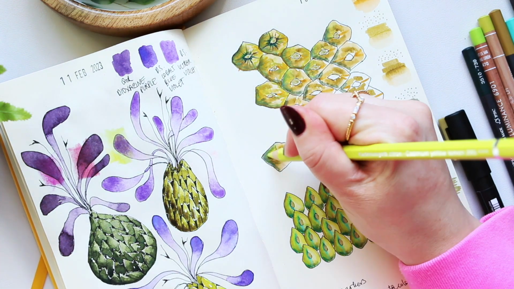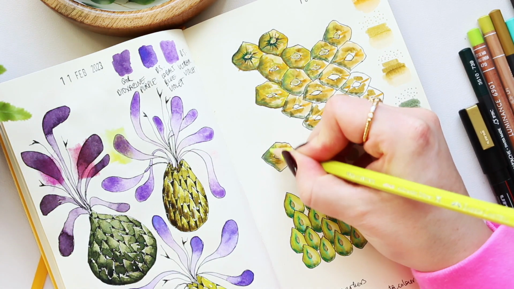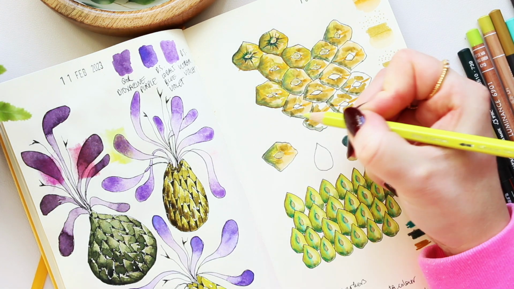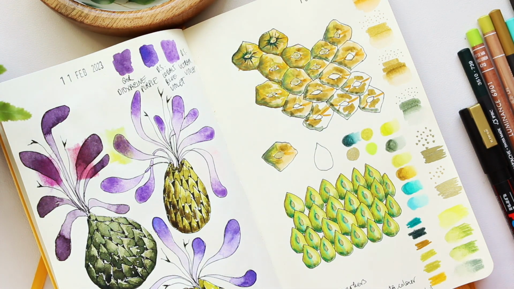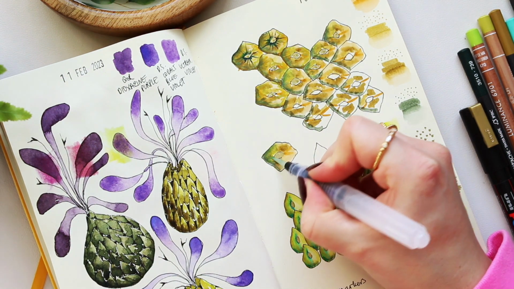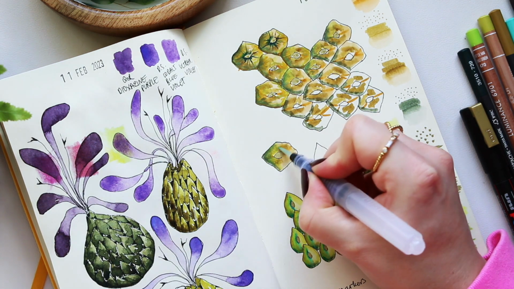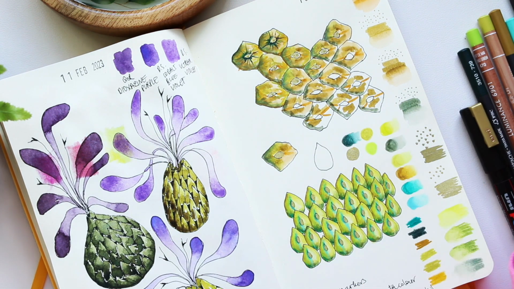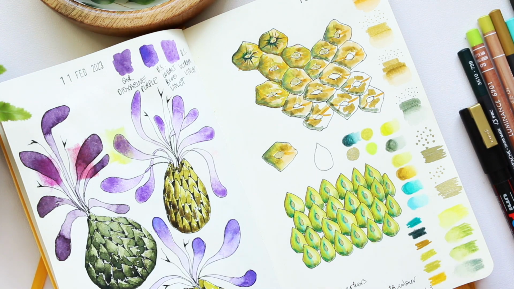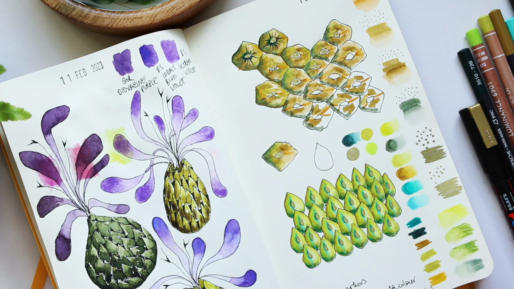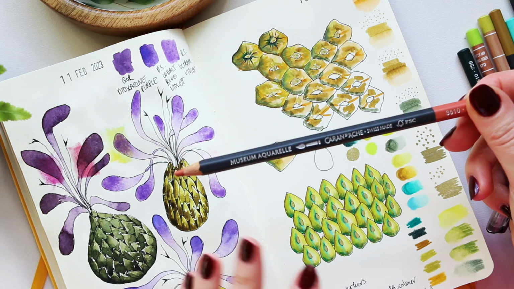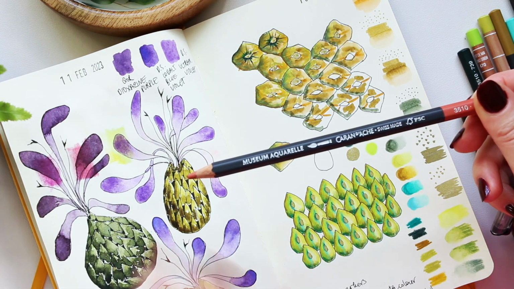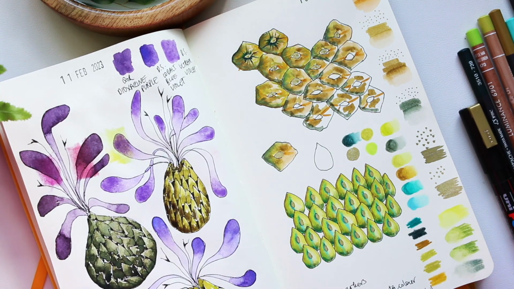Sometimes adding more color really does make a big difference. So now you can see this chartreuse lifts things a little bit. After I've done that, again back in with a bit of water. Depending on the watercolor pencil, the pigment can sometimes become stronger and more vibrant. I find that is particularly true when it comes to the Caran d'Ache Museum Aquarelles. The water just wakes the whole thing up.